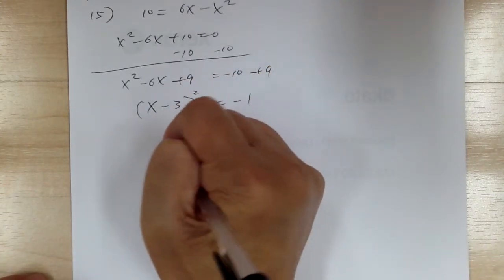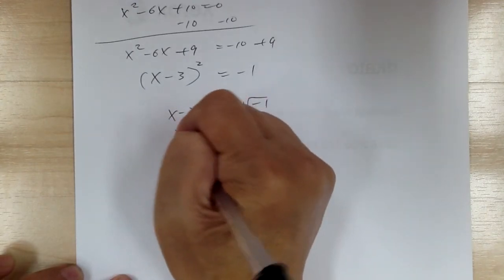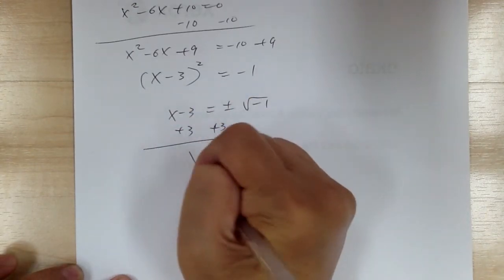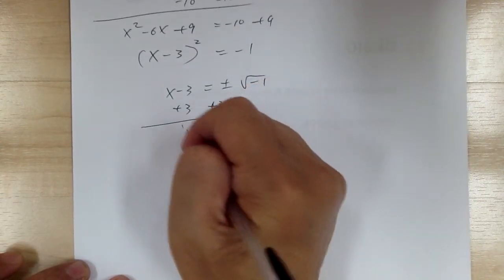Take the square root, so x minus 3 equals plus or minus the square root of negative 1. So plus 3, plus 3. So x equals 3 plus or minus i. And that's it.